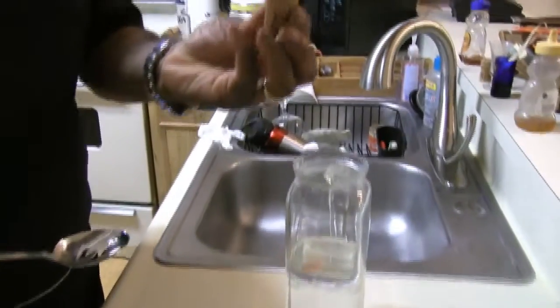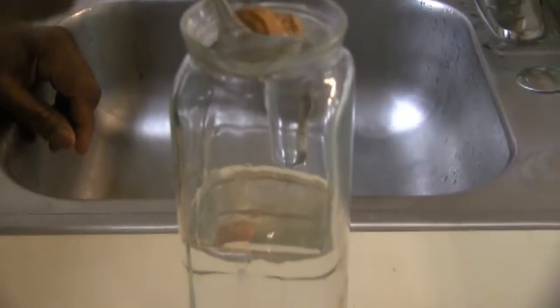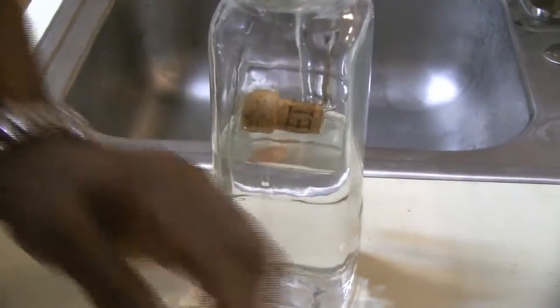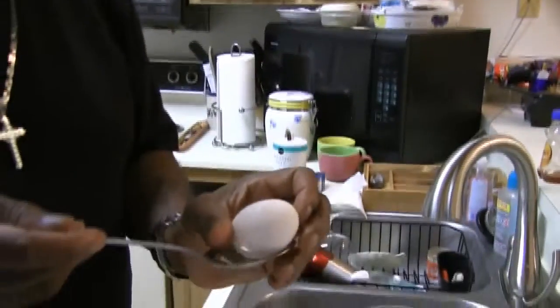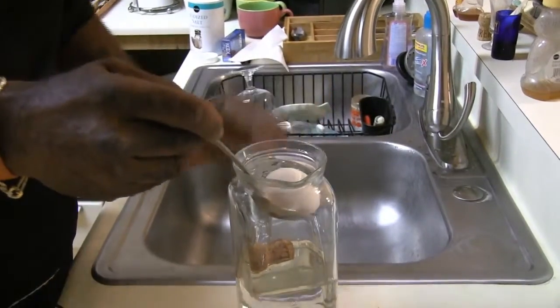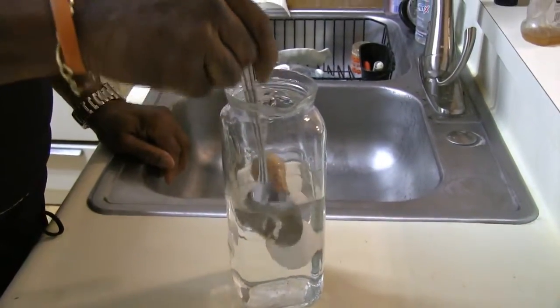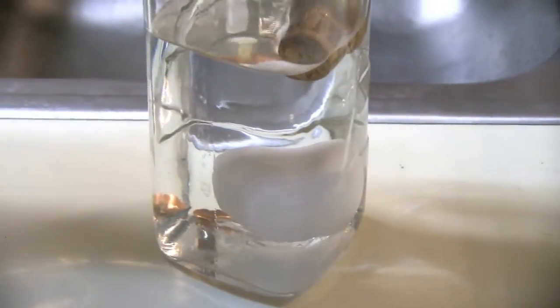Now we're going to take a cork and we'll see what happens with that. We're going to set it in a jar and let it down. And look, it does float. Now we have an egg. We're going to put it on a spoon and we're going to lower it down into the water and see what happens. Look at that. It goes all the way down to the bottom of the jar.